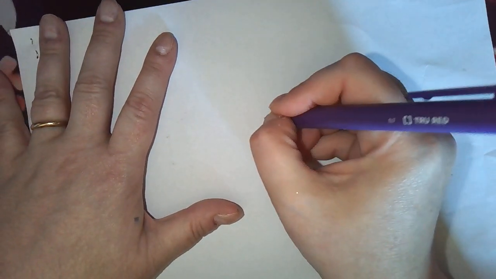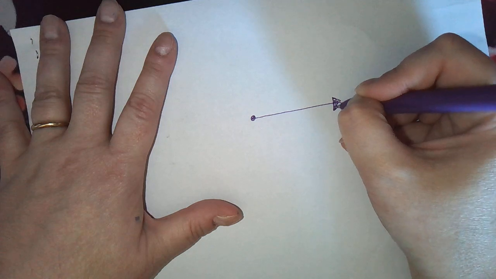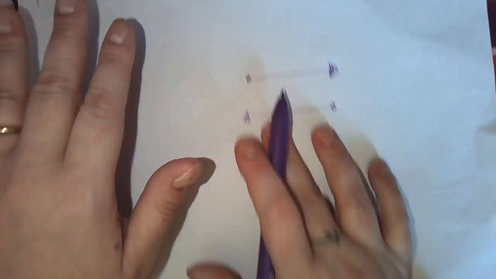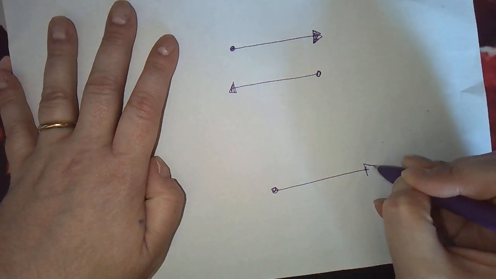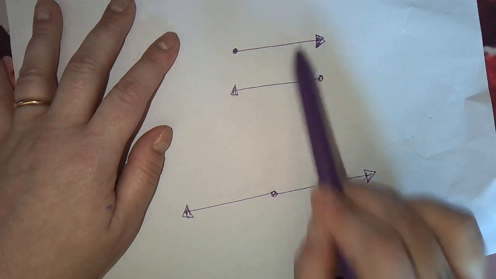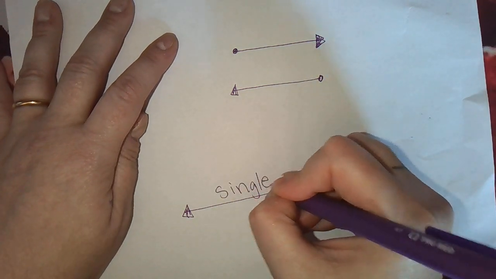Nah. Maybe if the 2 rays were facing opposite directions, like these 2 rays, when I attach these 2, yeah, they make up a single line.